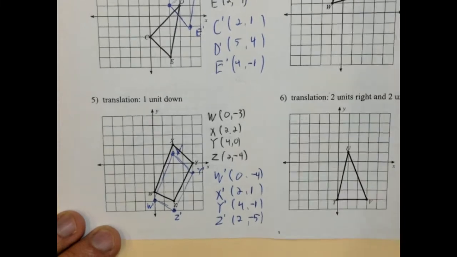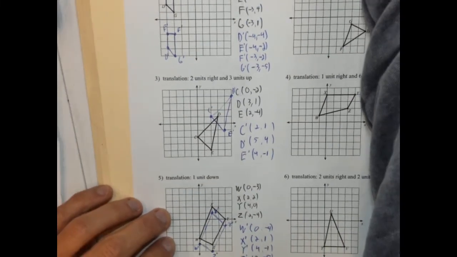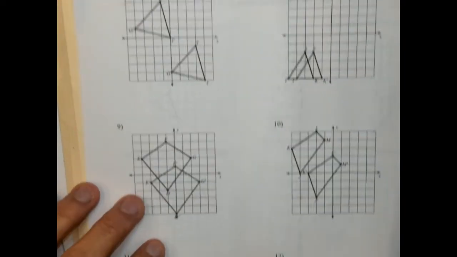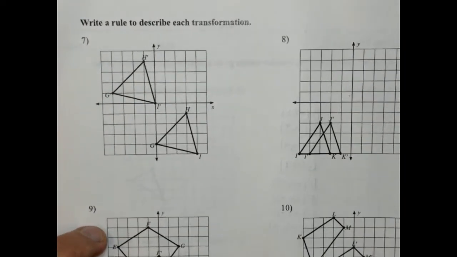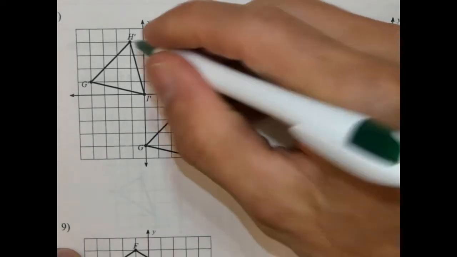Okay, let's look at the back. So actually, let me zoom out here so you guys can see them all. You can check the work that you did. Okay, let's flip it over. So now we need to write a rule to describe each transformation. And this is where the coordinates are probably going to be a little more important. So we're going to pick a point. We're going to pick H and H prime.